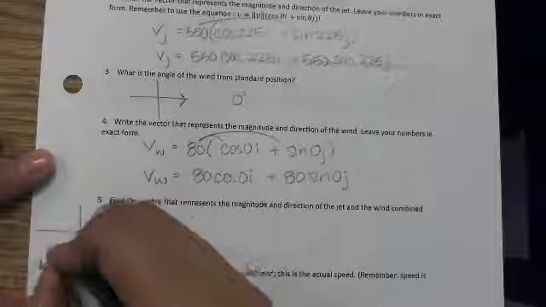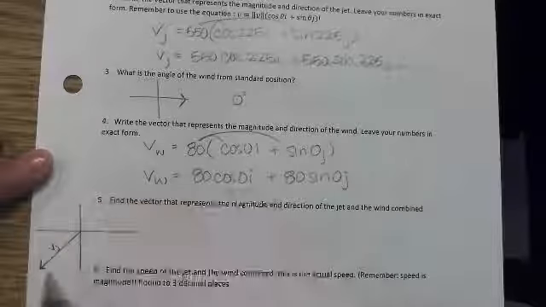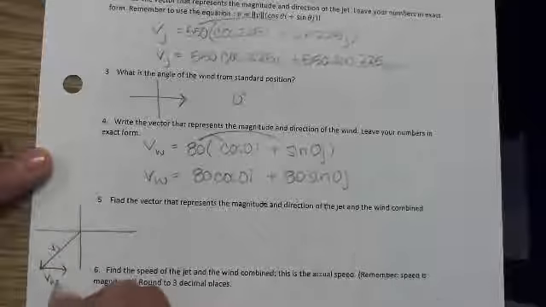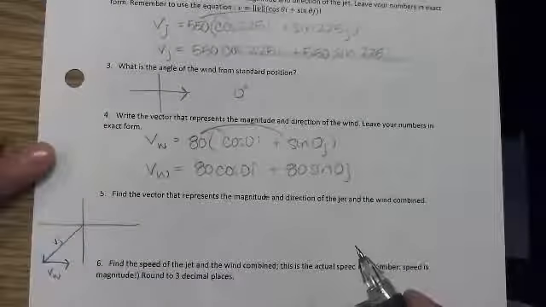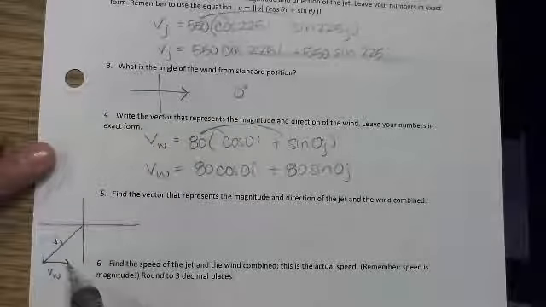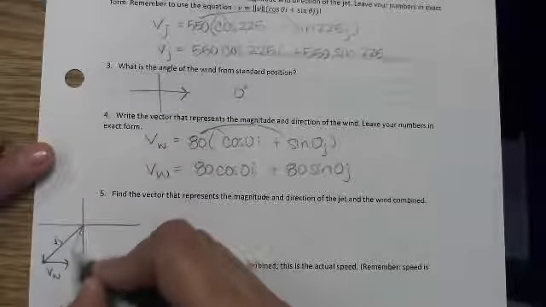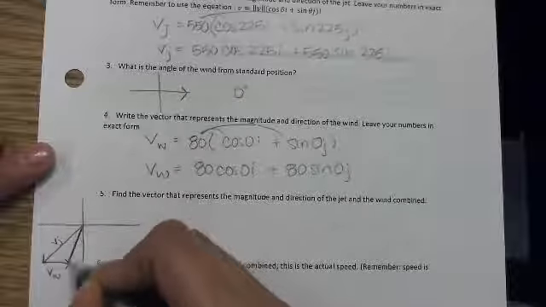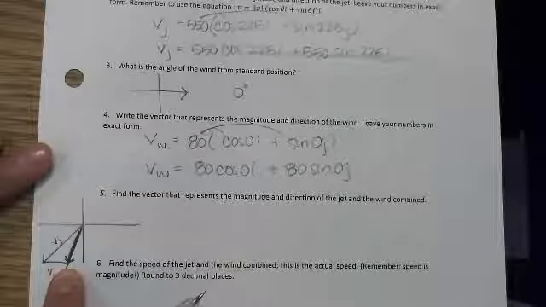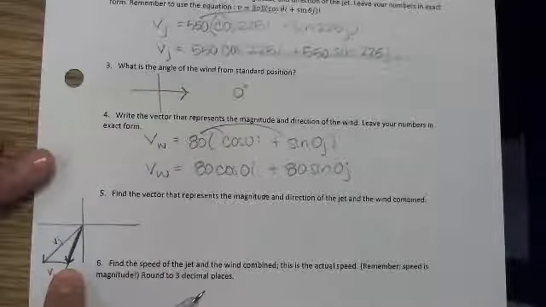So what we're going to do is we're going to draw, this is the vector for the jet, and we're going to add the wind to it. So there's the vector for the wind. And if I add the vector for the jet and the vector for the wind together, then my resultant for vector addition is going to be where the jet actually flies because the wind has been acting on it.